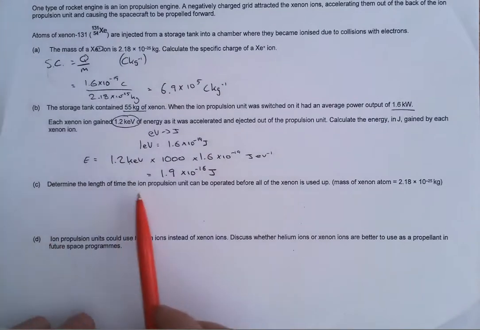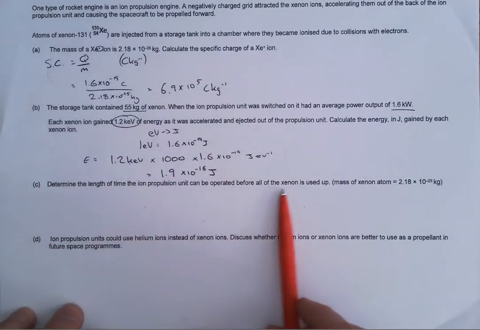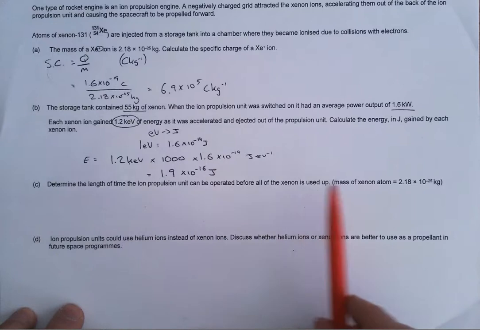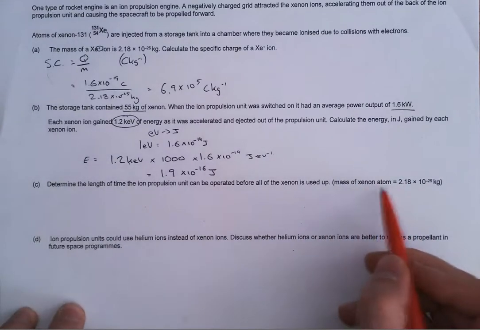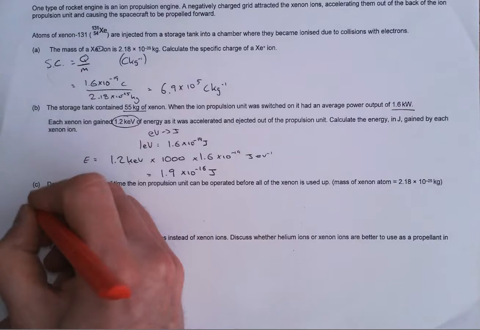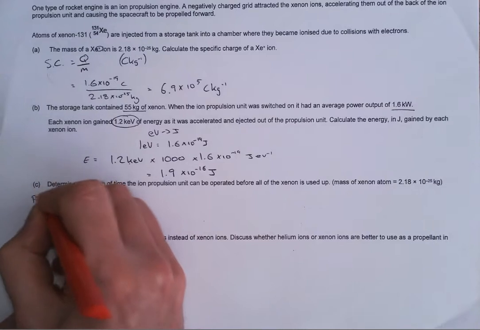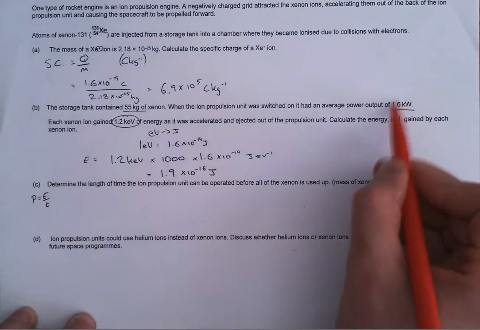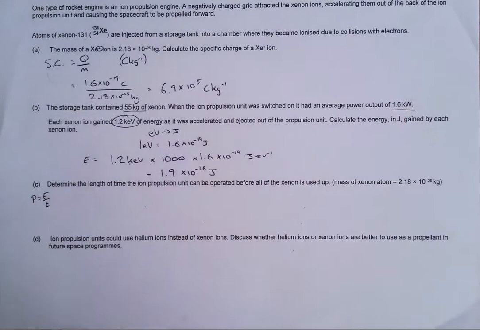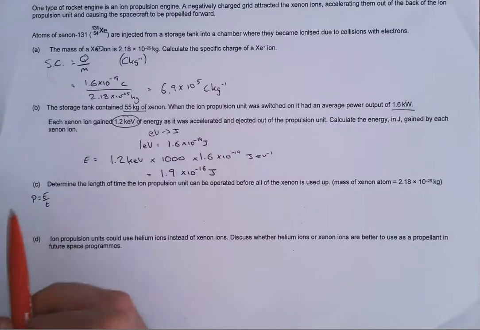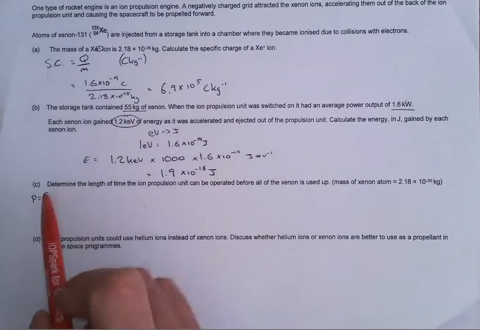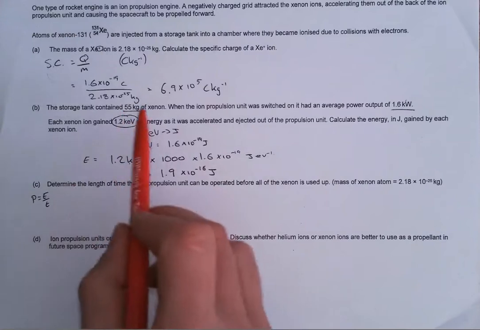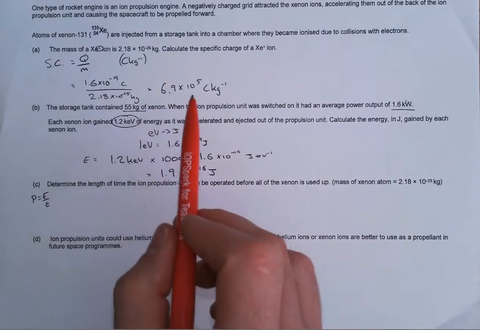Determine the length of time the ion propulsion unit can be operated before all of the xenon is used up. And again, it reminds us of the mass of the xenon atom. So this is a clue that it's not as simple as just saying power is energy over time and just using this power and this energy. The reason you can't just use this is because we have 55 kilograms of xenon, and if we just use this equation, we're not taking into account the amount of xenon that we have.